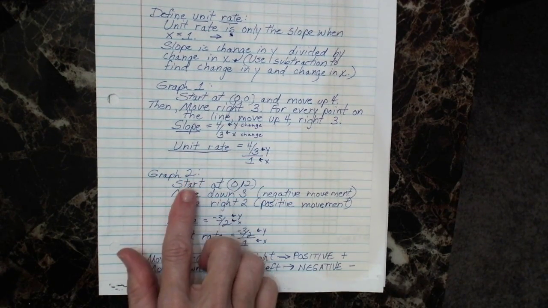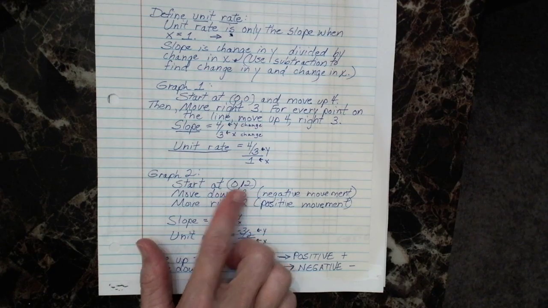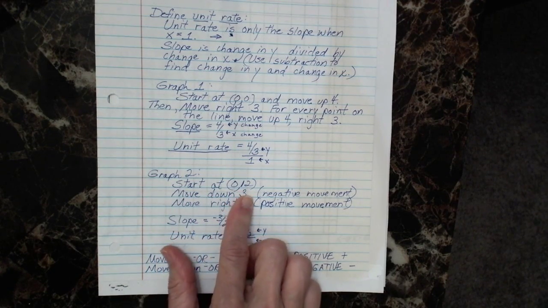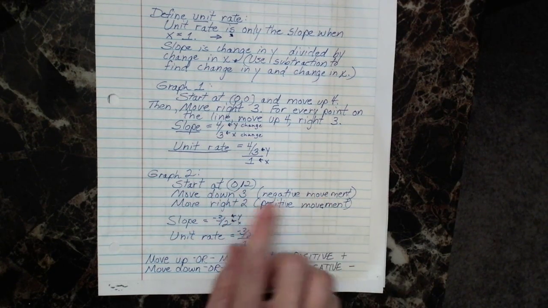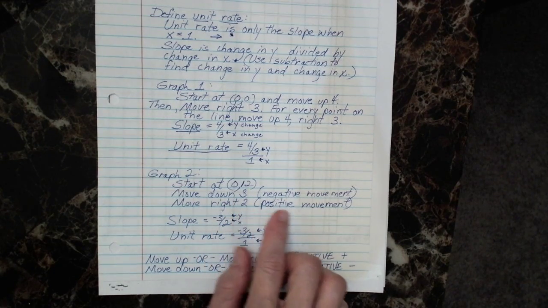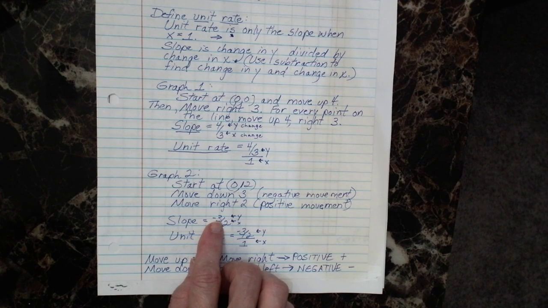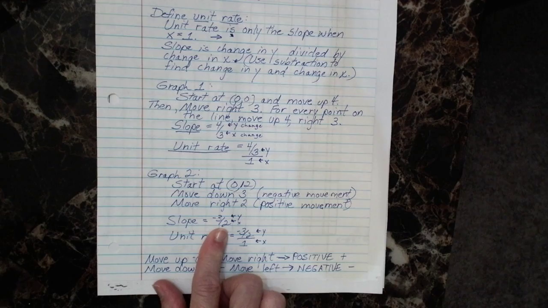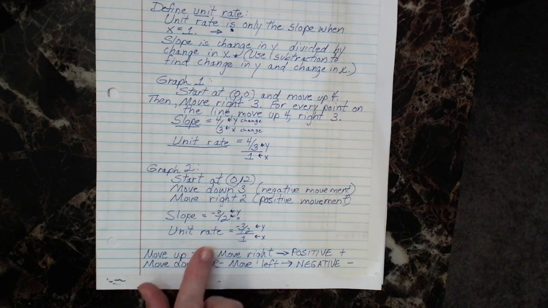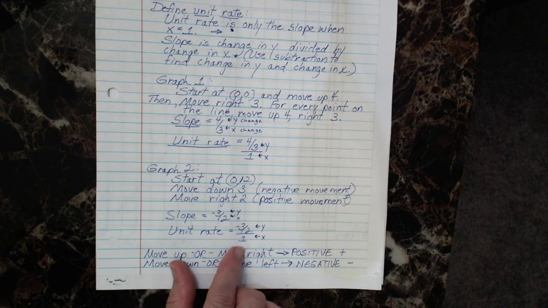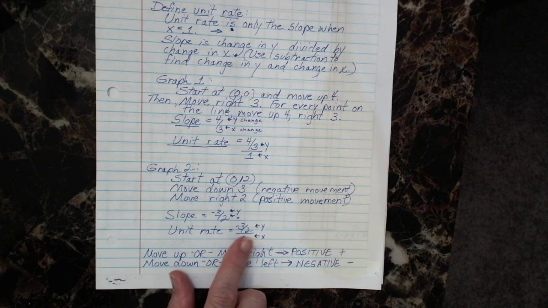On graph 2, start at 0, 12. Move down 3. That's a negative movement. Move right 2. That's a positive movement. So the slope is -3, because we're moving down, over 2 movements of x. So the unit rate is -3/2 over 1. So you're just putting a 1 underneath the slope.